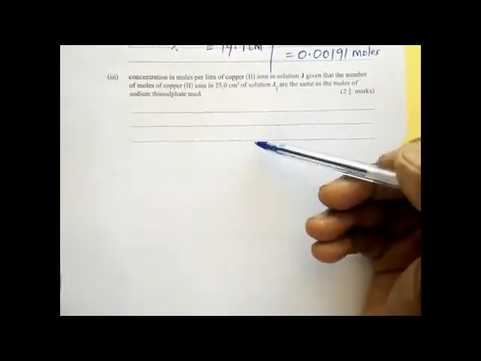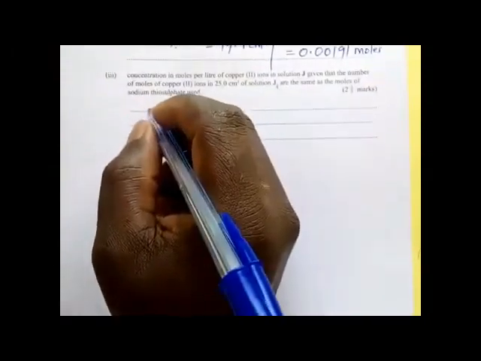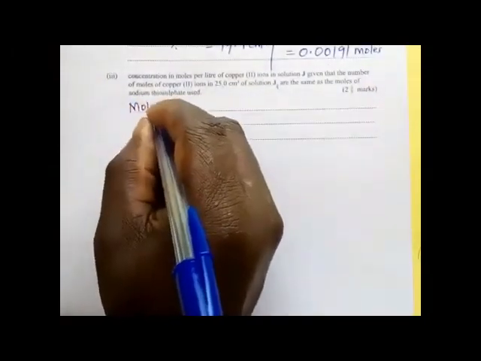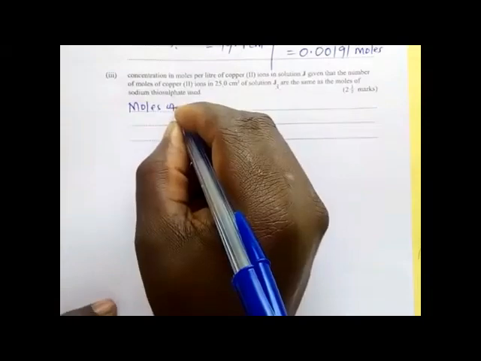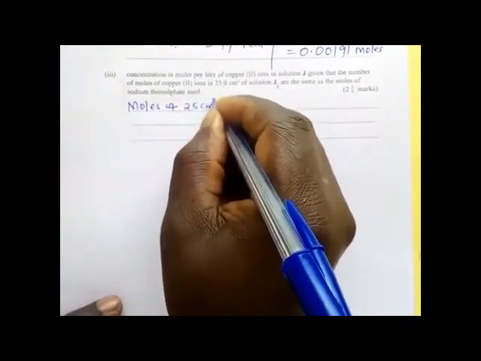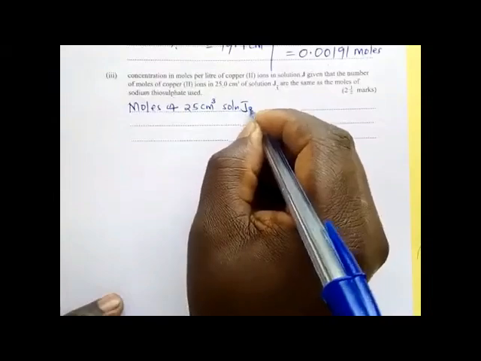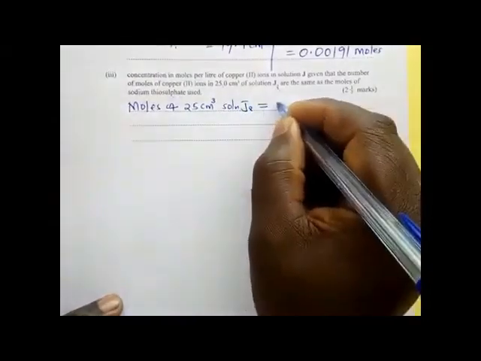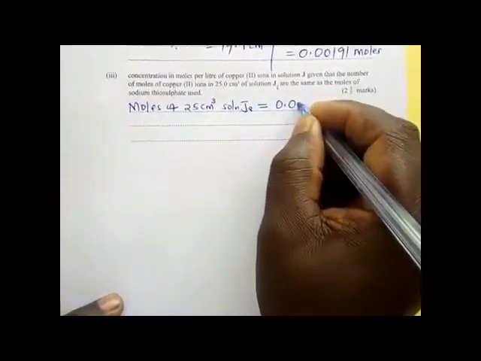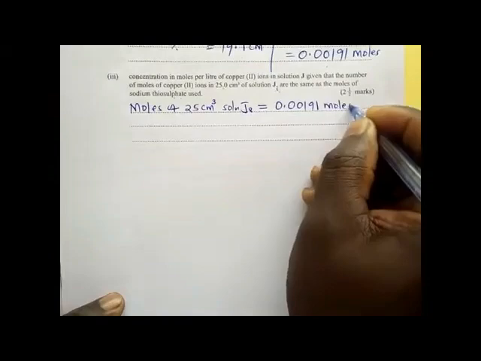That's now fine. So we know that, therefore moles of 25 centimeters cube solution J2 will be equal to 0.00191 moles. Why?